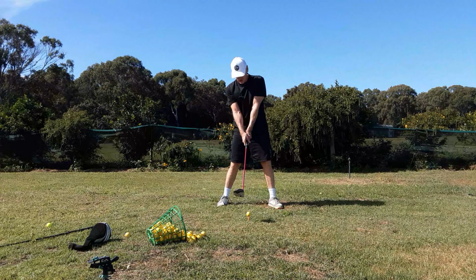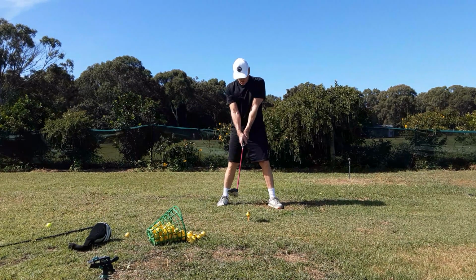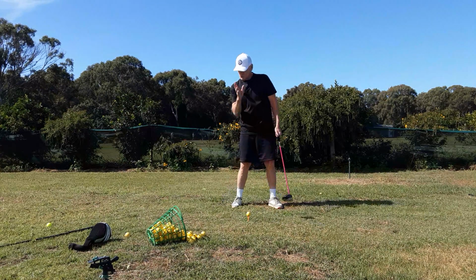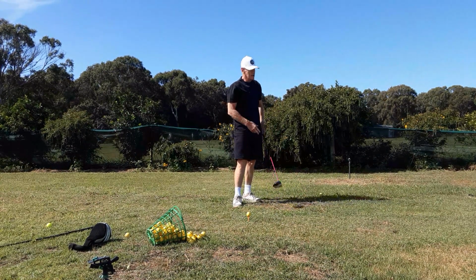We don't want to cock it over here. As soon as we cock it over here, watch the knock-on effect. My knees want to do that. My hips want to shuttle. Shoulders want to cock up. Everything changes with just a little subtle movement of the head.